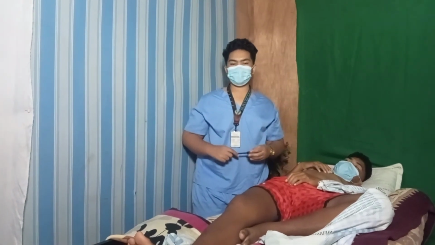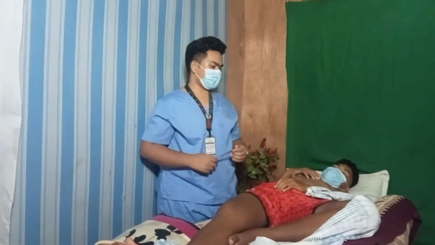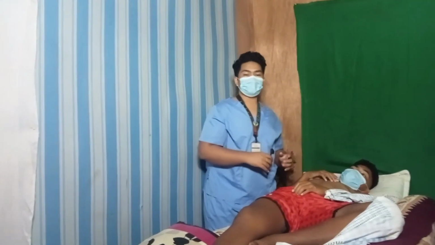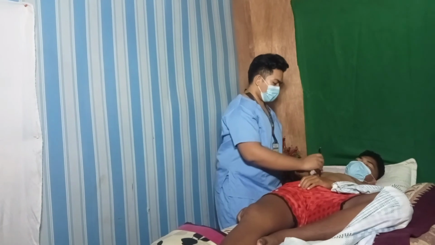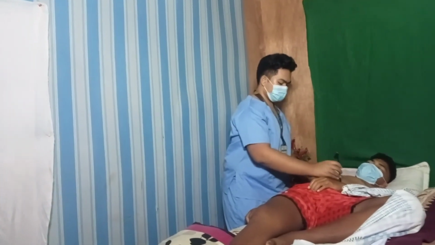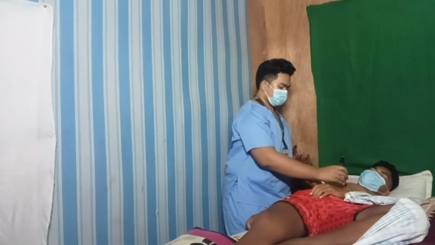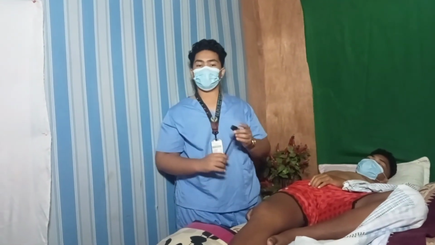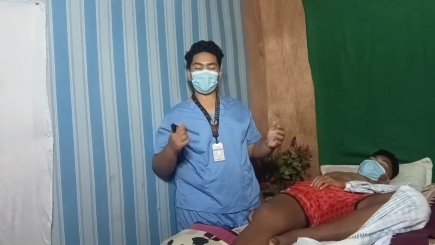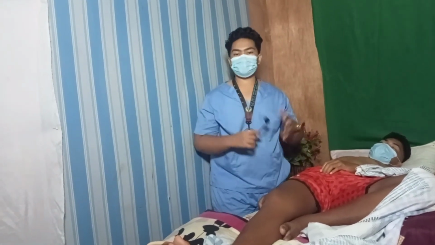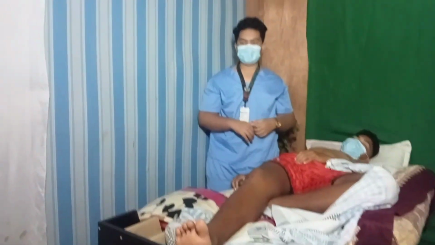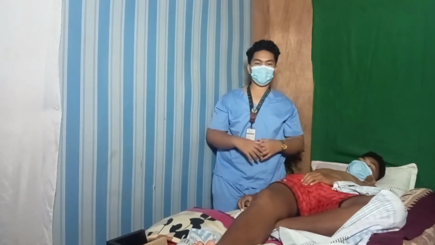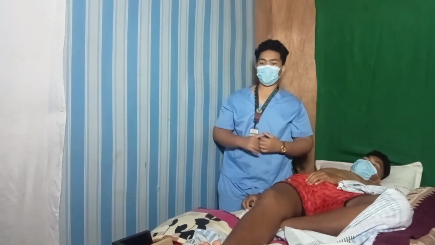Next we perform the hypersensitivity test, where we get an object and repeatedly strike the abdominal wall of the patient, observing the behavior of the patient while striking. As we can see, there is no pain when we strike the object at the abdominal wall of the patient, and no exaggerated sensation. So it is normal.